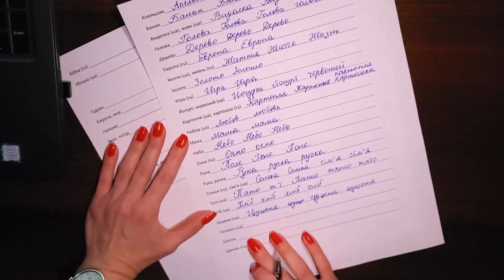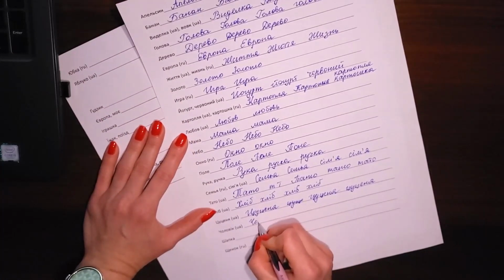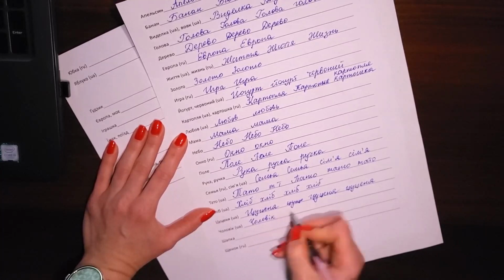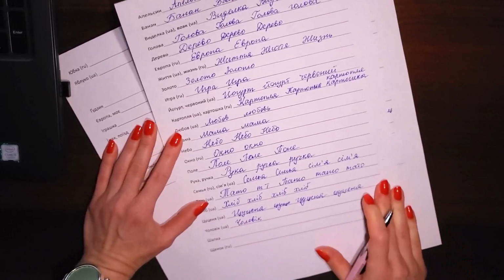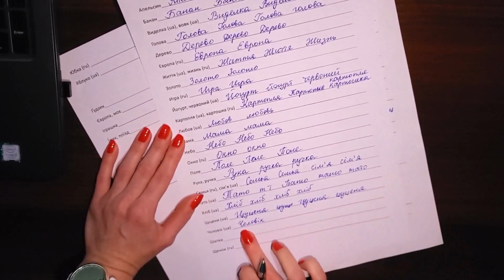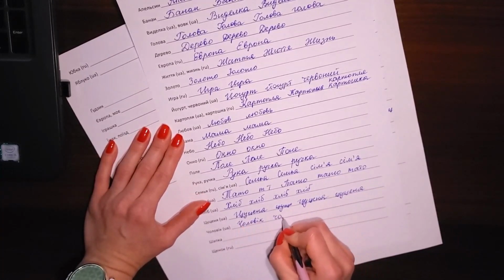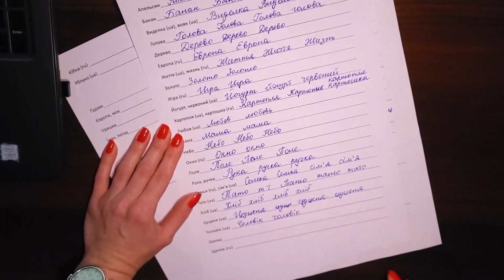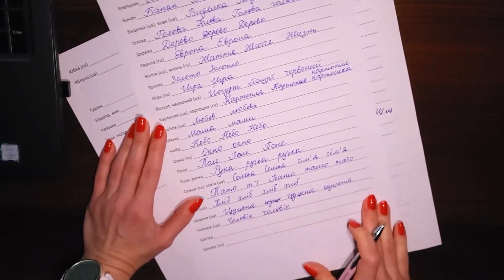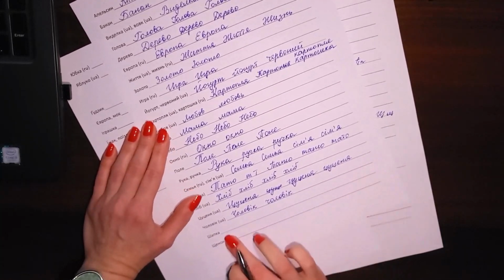Чоловік, man, or husband. In Ukrainian we have the same word for this. Чоловік or чоловік from small letter. Шапка, hat.